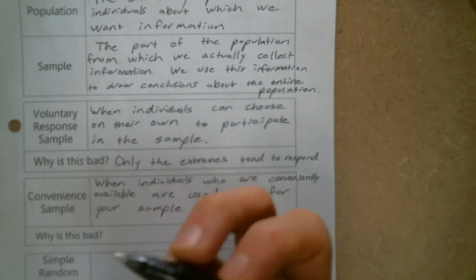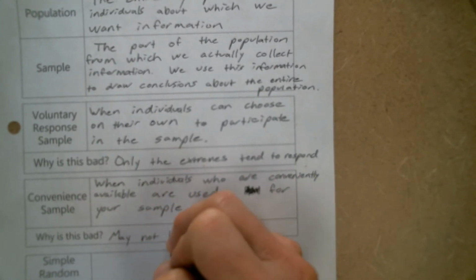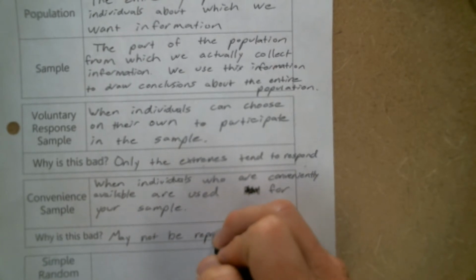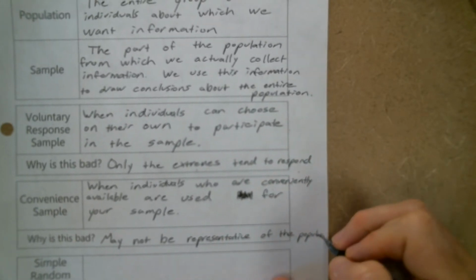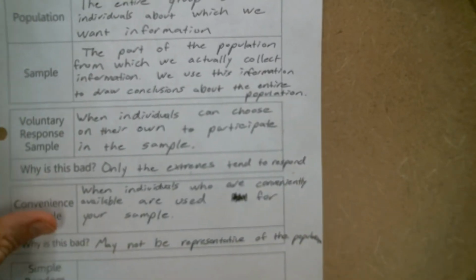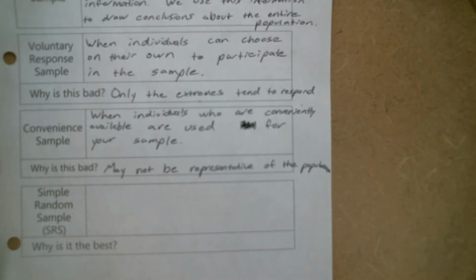So why is this bad? It may not be representative of the population. Right? I mean, it could be. You could get lucky, and your convenience sample might be representative of the population as well. But in most cases, it's probably not going to be representative of the population. All right. So again, it's easy, it's less expensive, but it's not great.